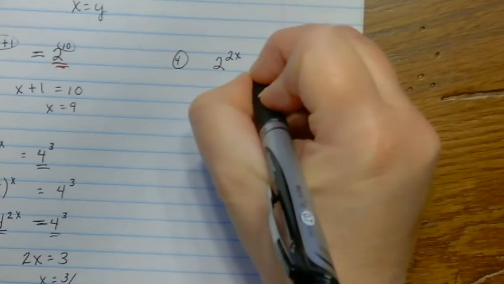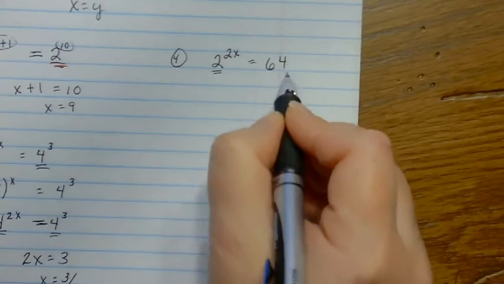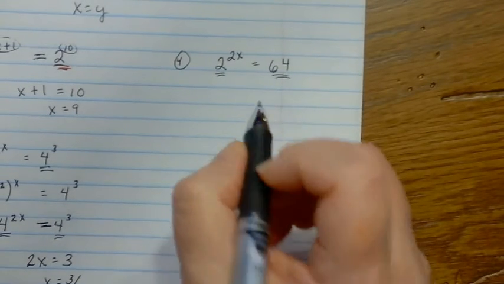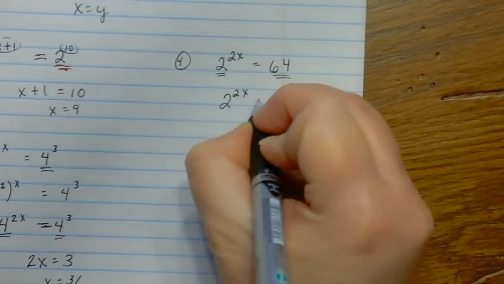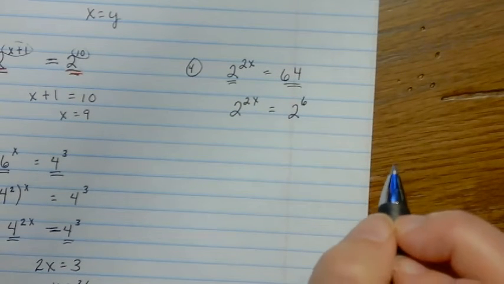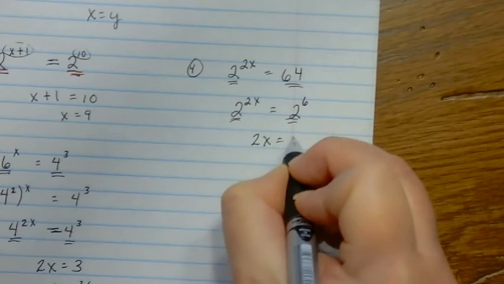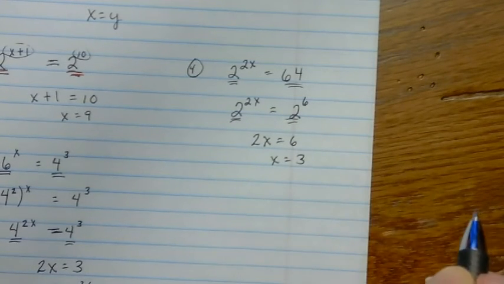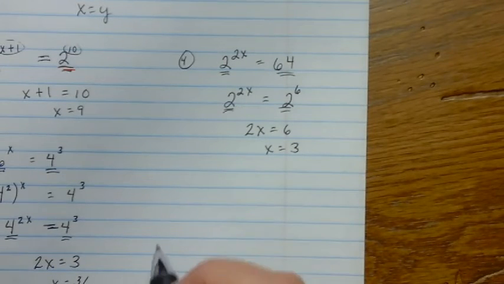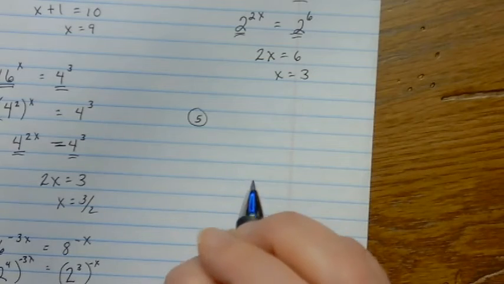2 to the 2x equals 64. So I want to see if I can figure out what number I would put in for x that would make this equal. Since this is 2, a prime number, I'm going to see if I can make 64 2 to some power. So 2 to the 2x equals 2 to the 6th power, because 64 is 2 times 2 times 2 times 2 times 2 times 2. Now that the bases are the same, I can say 2x equals 6, so x equals 3. Let's do one more like this one, and then in the next video we'll talk about what happens when the numbers aren't the same.